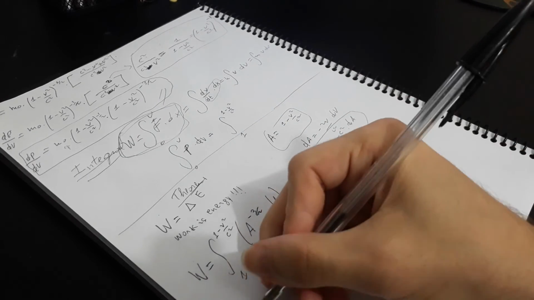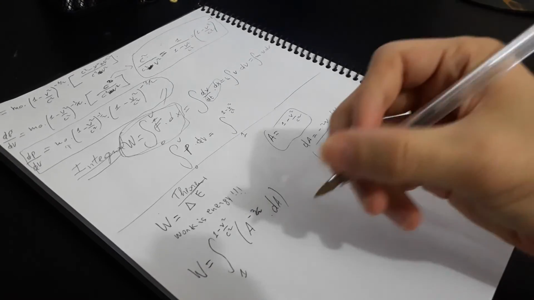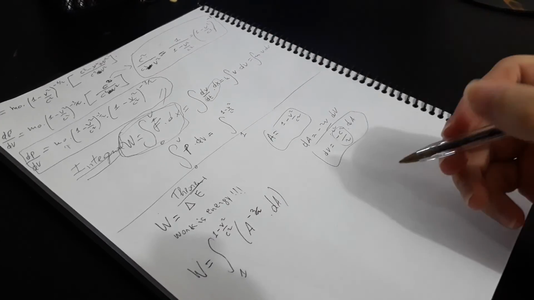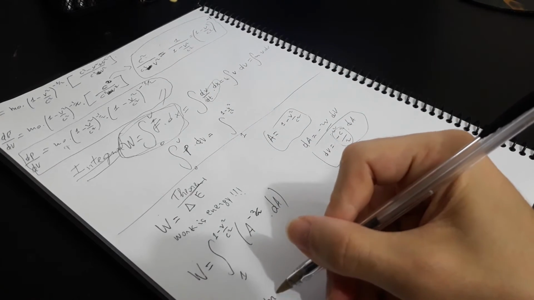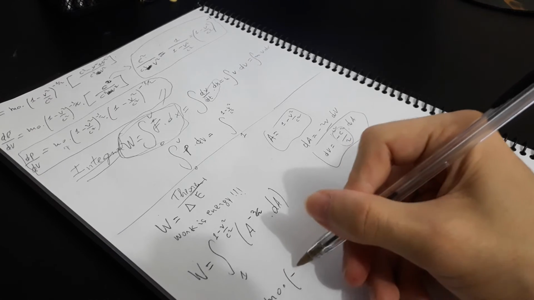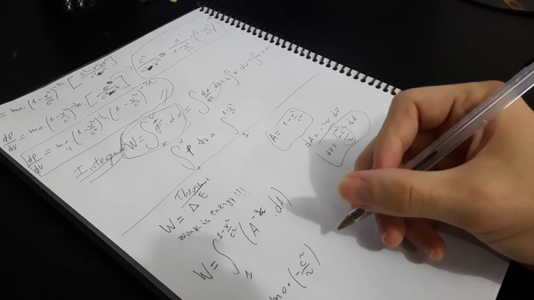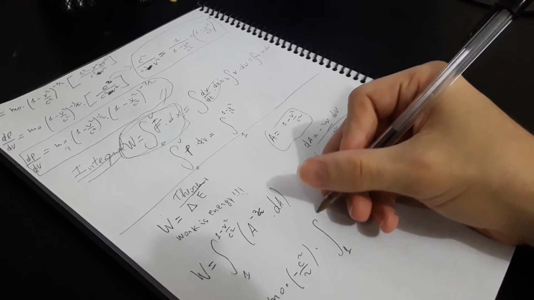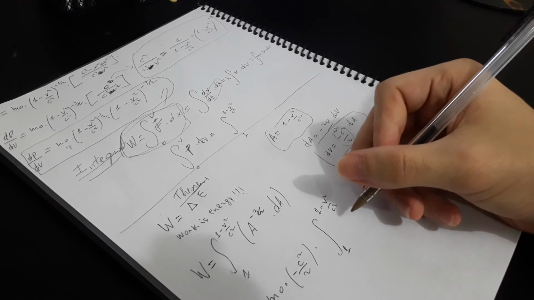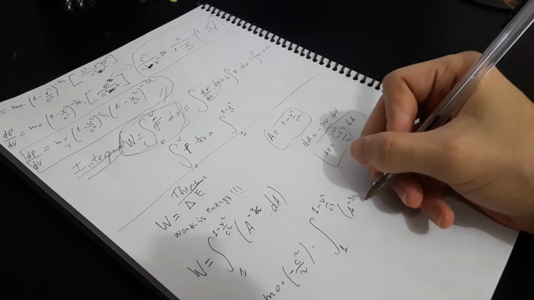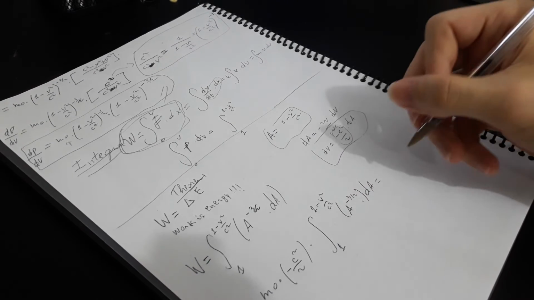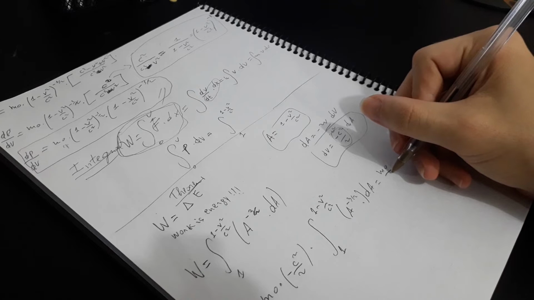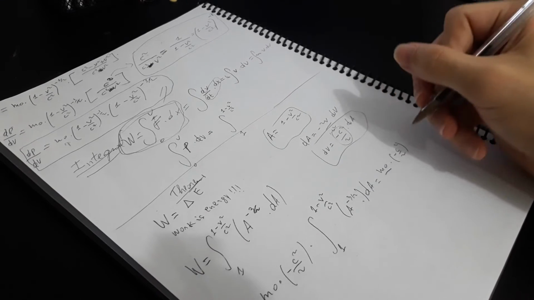which is my work is equal to, again, my m0, and this part is a constant, so I will take it outside, minus c squared over 2 times 1 minus v squared under c squared, this thing dA, m0 c squared over c.